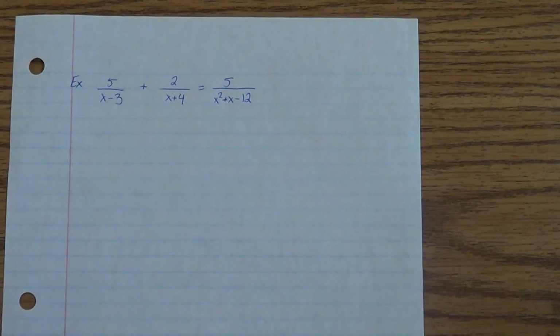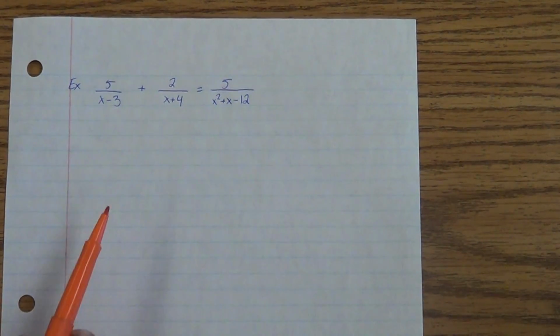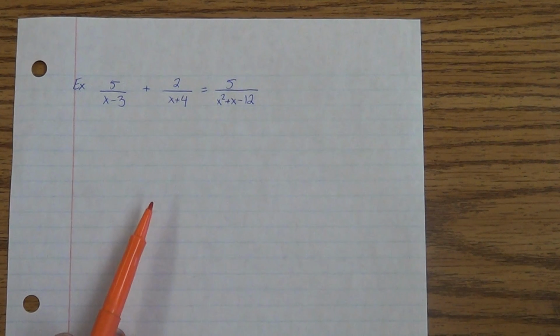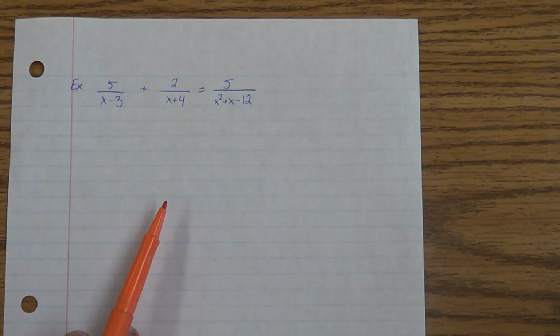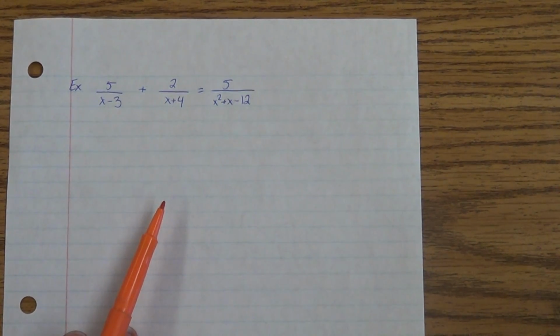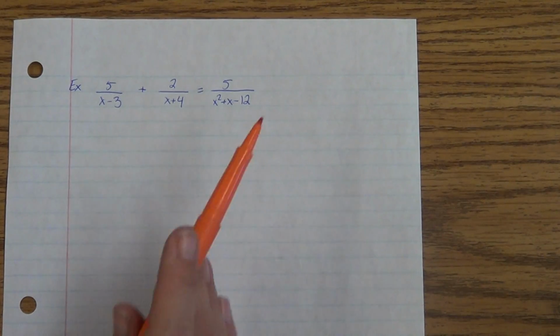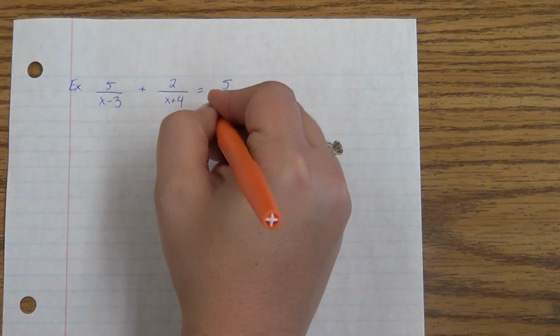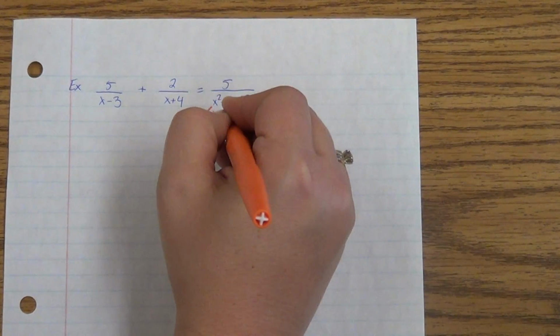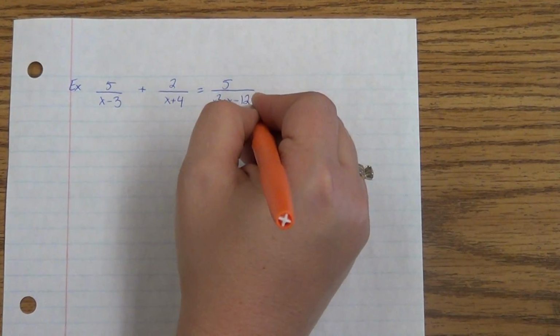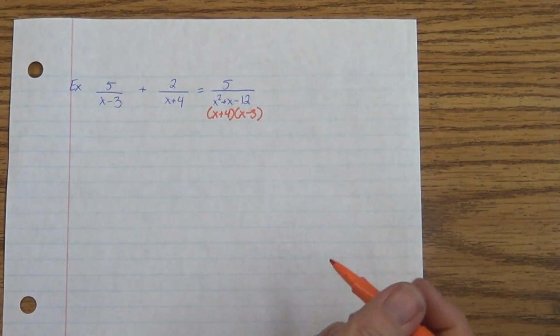All right, so now we have polynomials on the bottom. So we have 5 over x minus 3 plus 2 over x plus 4 equals 5 over x squared plus x minus 12. To just look at these, it's hard to see what the common denominator would be. So go ahead and factor this, guys, so that you can see what you're doing better. Well, that factors into x plus 4, x minus 3. Boy, that was nice of me.